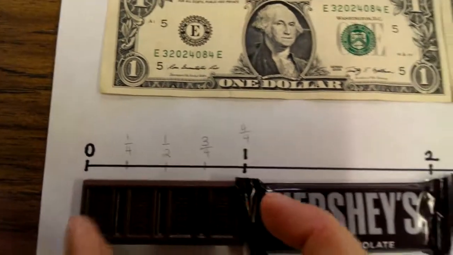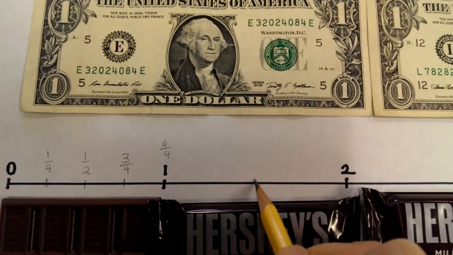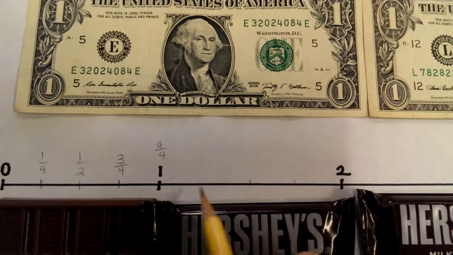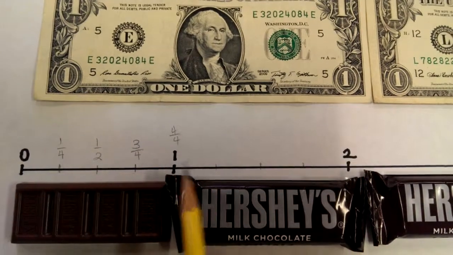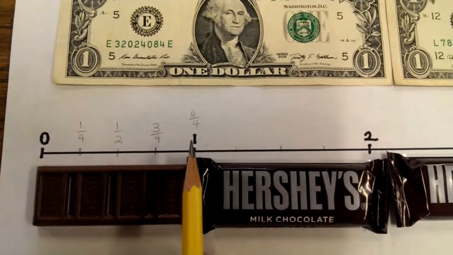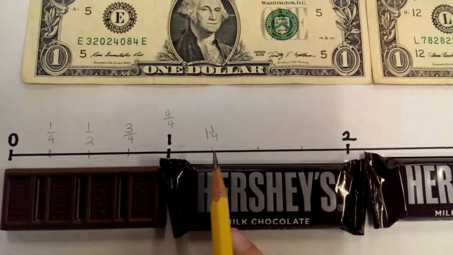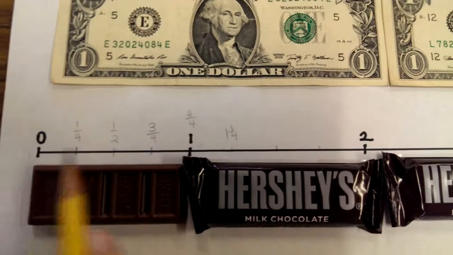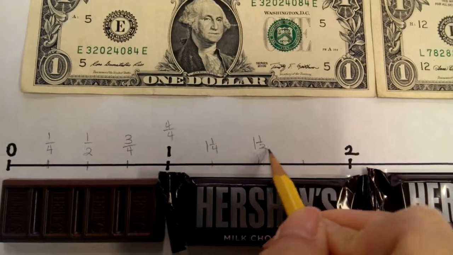Well, what if I gave you this much and then part of this one, right? So again, divide your number line into 4 sections. Those are your benchmarks, right? So if I gave you this much, and then plus this much, you got 1 whole and 1/4 of this candy bar. If I decide to give you this much, you got 1 whole candy bar and 1/2, so you got 1 1/2.